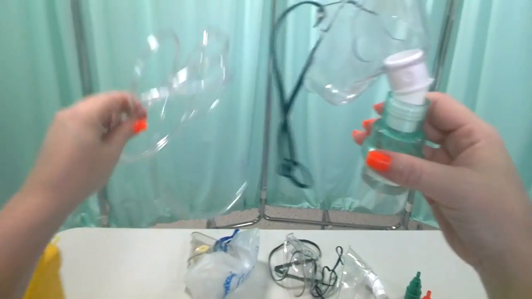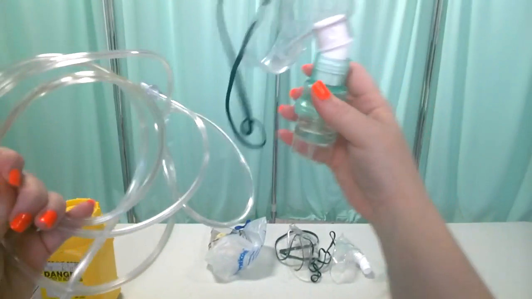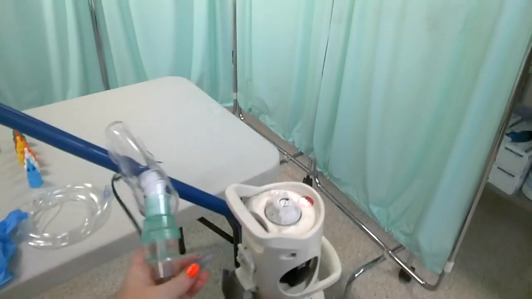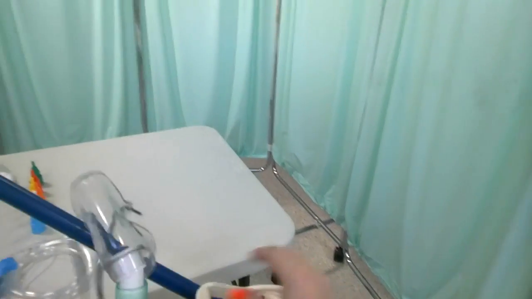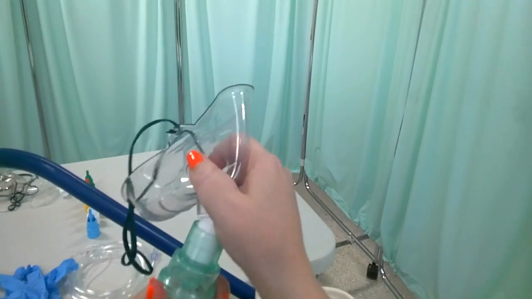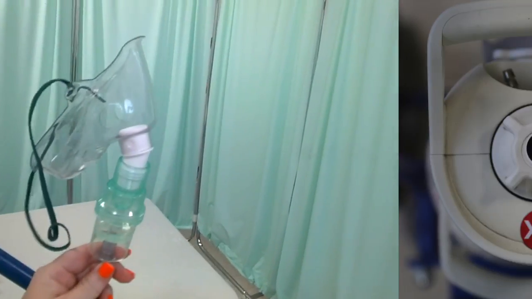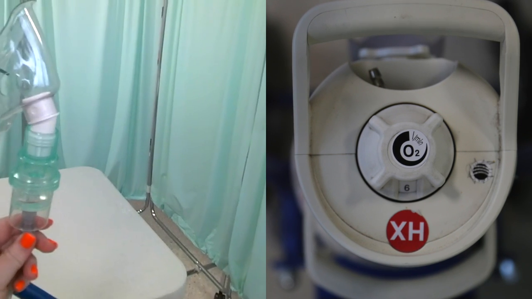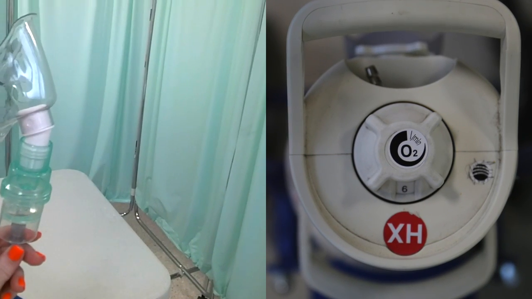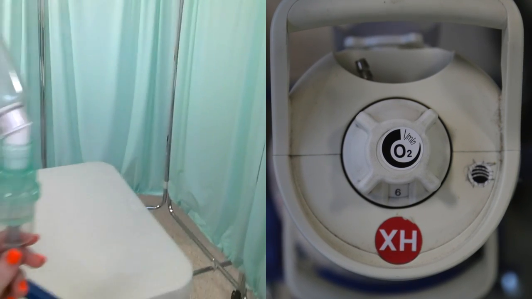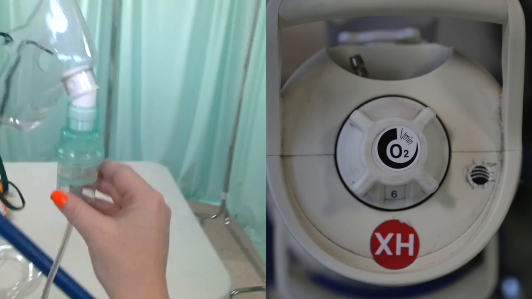The other piece of equipment that we need, obviously, to deliver this through to our patient is some oxygen tubing. So let's attach that up. And then, of course, our oxygen source, which in this case is going to be our cylinder. Now, the flow rate for giving nebulized medication is very, very important. We generally want to give it at about a 6 litre per minute flow rate. So let me just run it at 6 litres. So that's a 6 litre per minute flow rate.